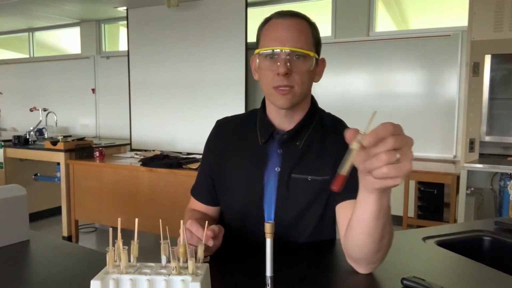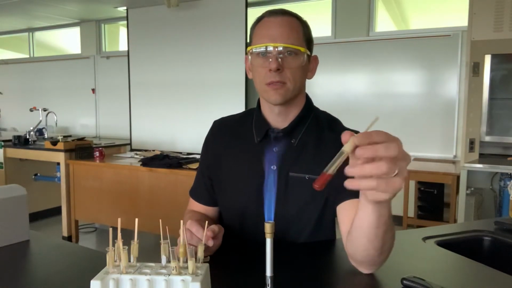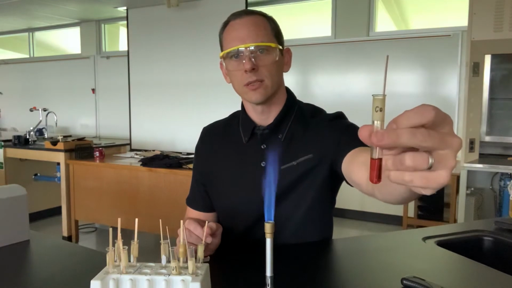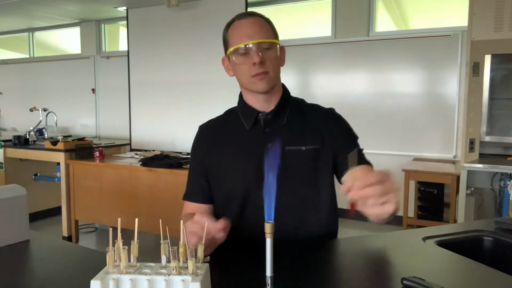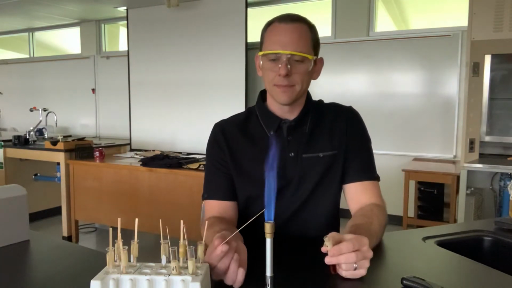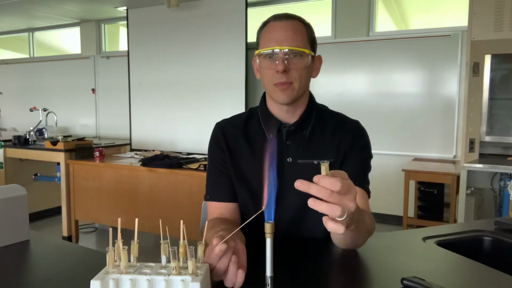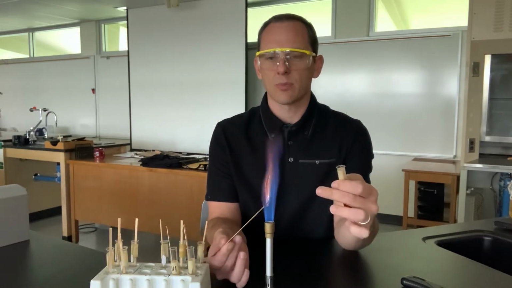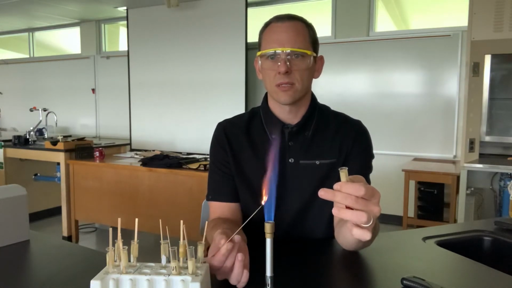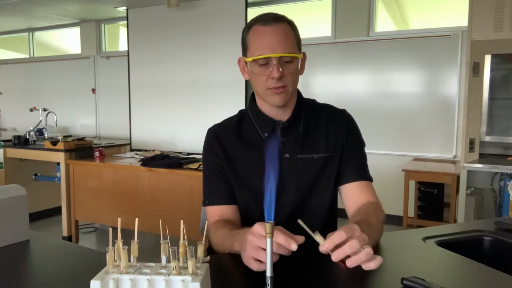Here's cobalt. Okay. So we see the cobalt here, the cobalt in the flame. Cobalt is kind of interesting, and if you look closely in the flame, cobalt gives you a lot of sparks when you see it. Oop, caught fire there.